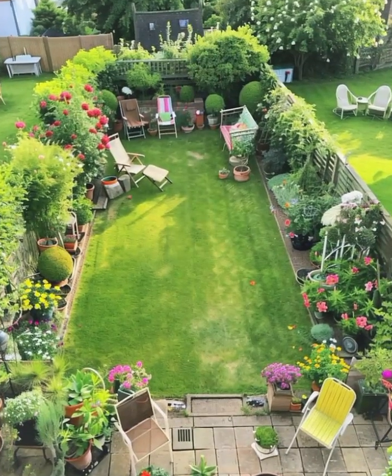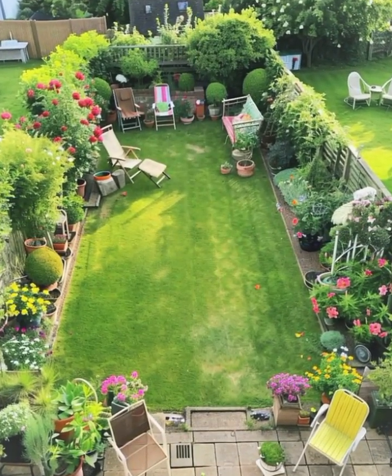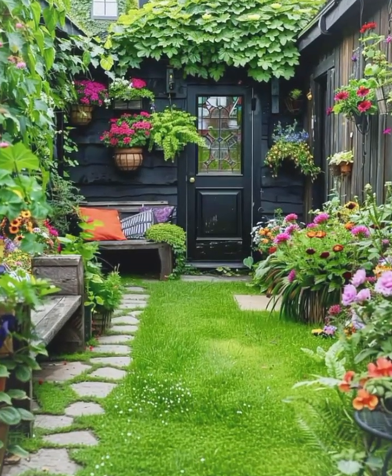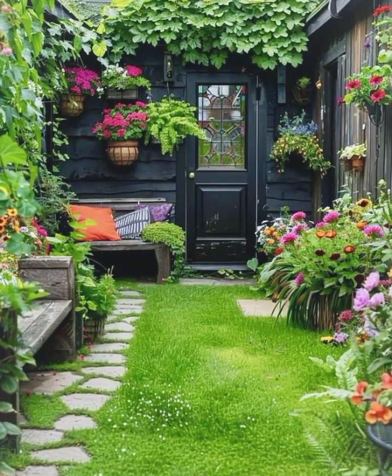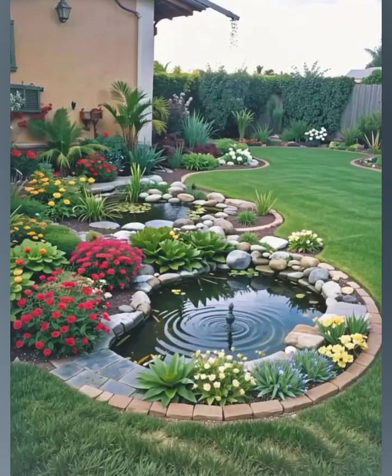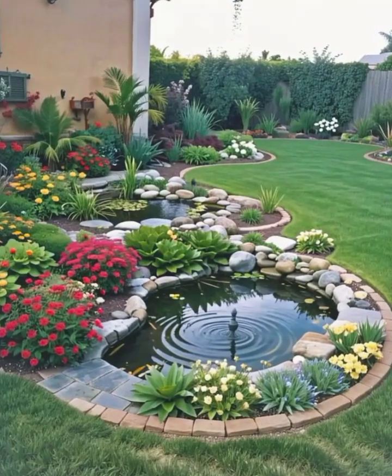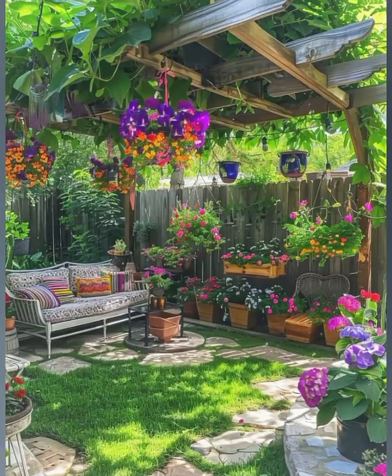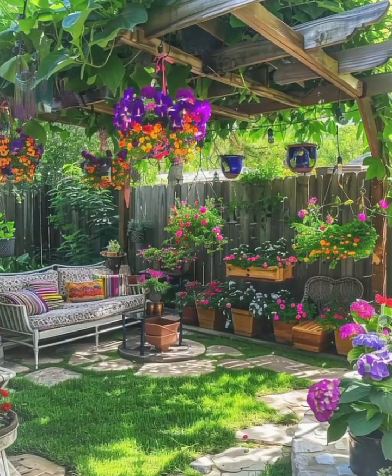For a more subtle approach, using different shades of the same color can provide a soothing and cohesive appearance. Soil preparation and maintenance are essential for the health of your flower beds. Ensuring that the soil is well drained and enriched with organic matter will help your plants thrive.